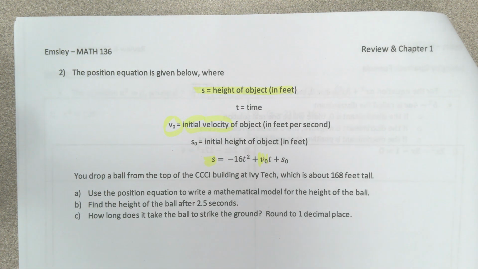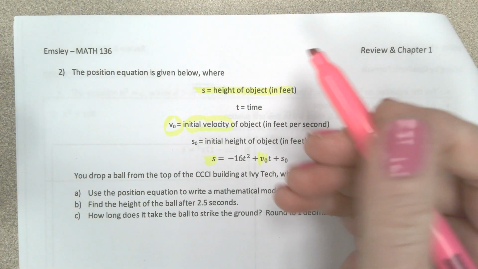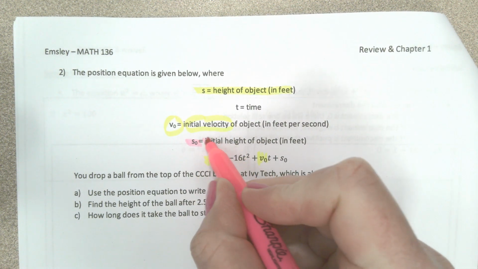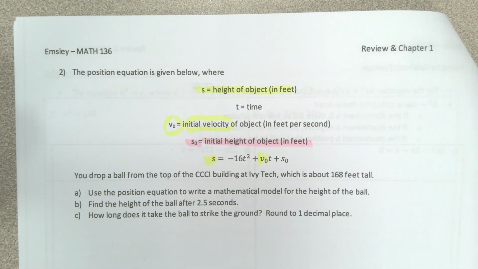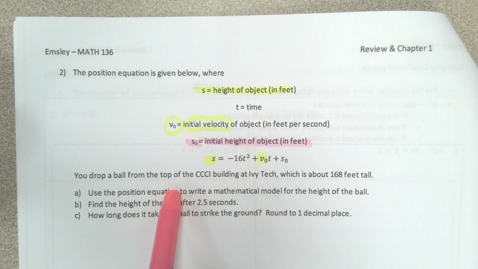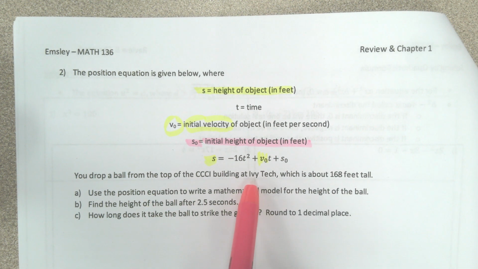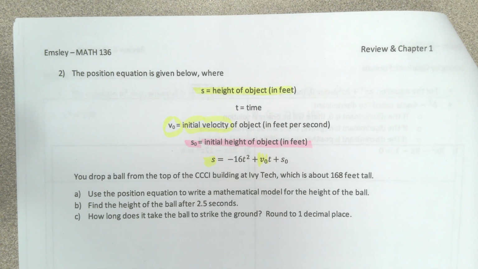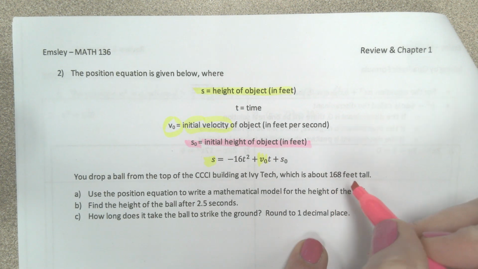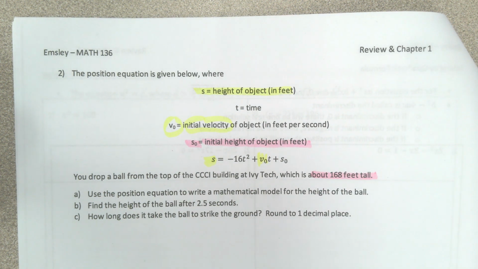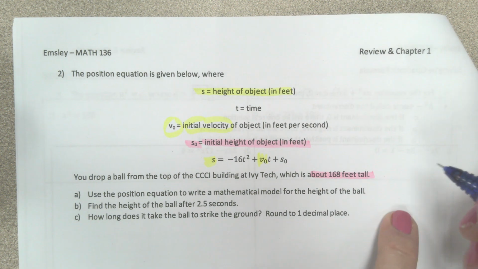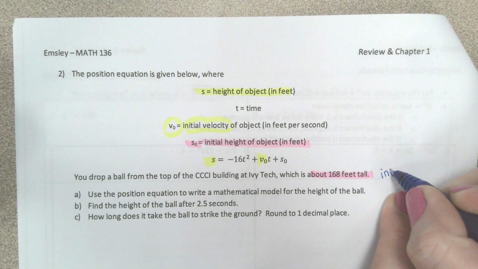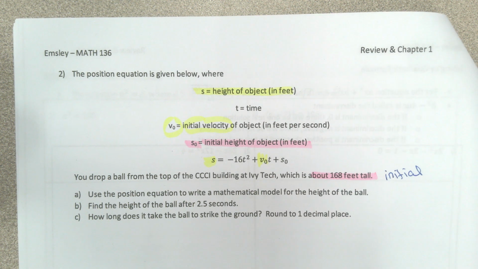We have S of O, the initial height of the object. So I'm going to drop a ball from the top of some building, which is about 168 feet tall. So I am talking about the initial height of the object. So that one is your initial height.